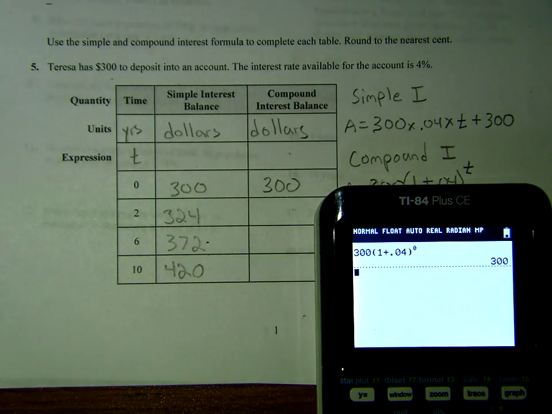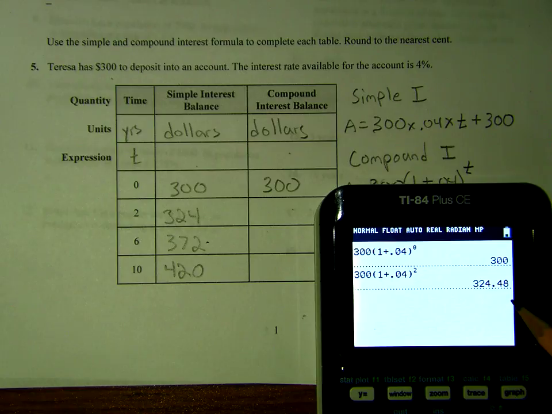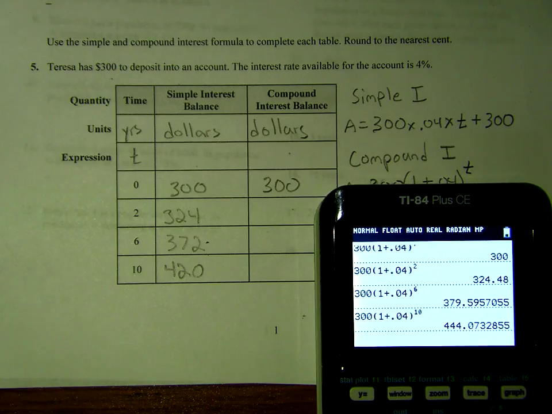All right, next, we'll go ahead and hit second and enter again, and go back and change our 0, and you just tab backwards, change our 0 to 2, hit enter, get our next value, and just repeat that step. 6, and 10. So here's our values.